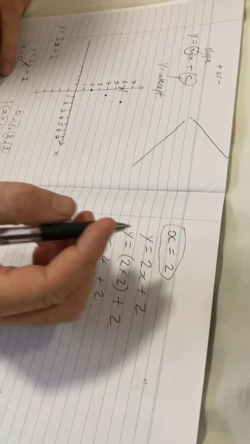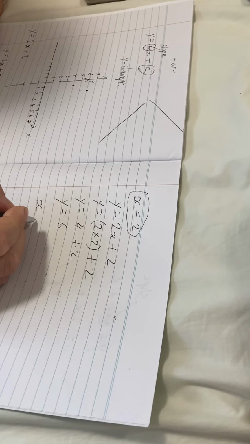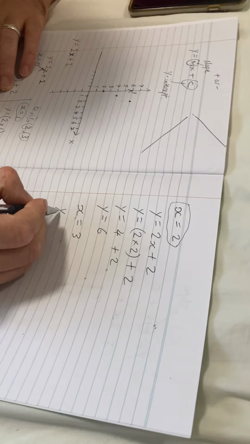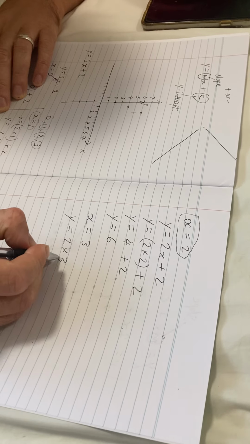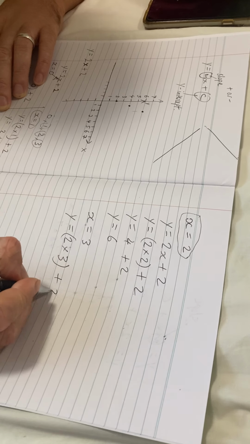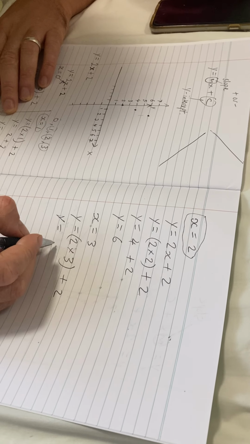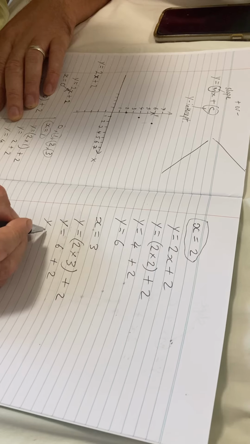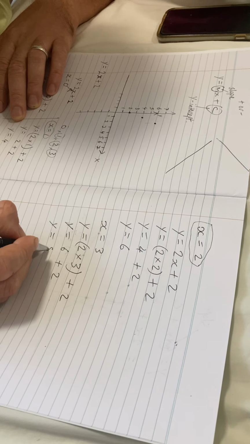Let's just do x equals 3. Y equals 2 times 3 plus 2. 2 times 3 is 6, plus 2, so y equals 8.